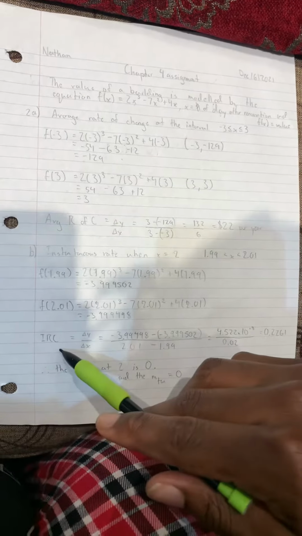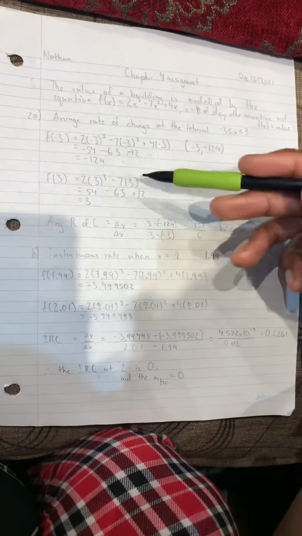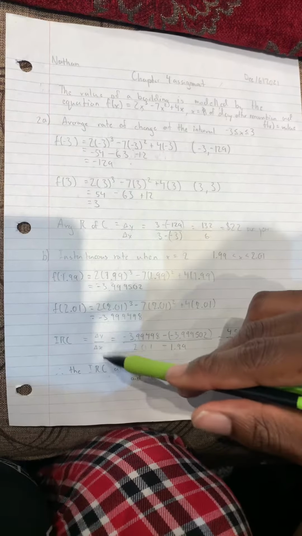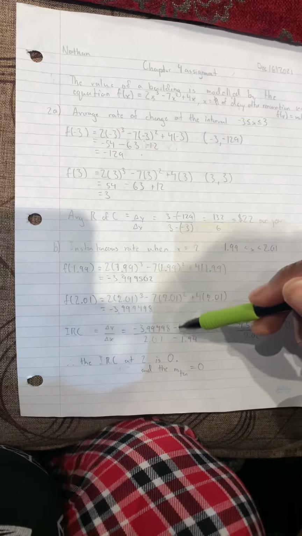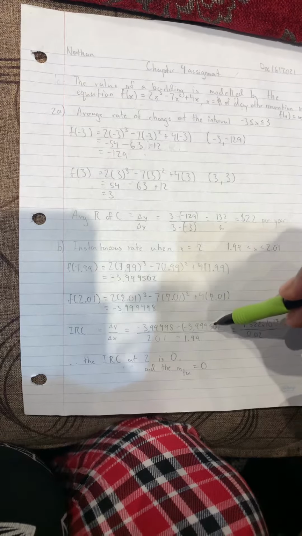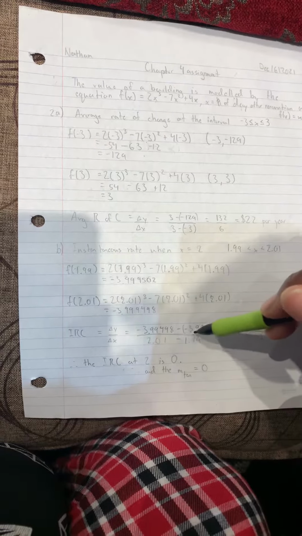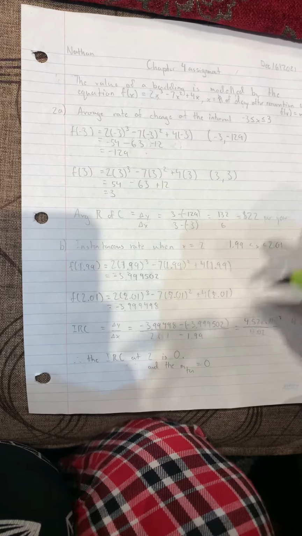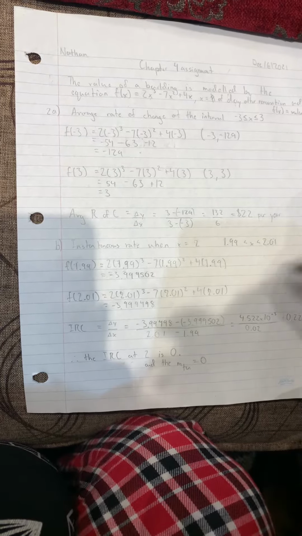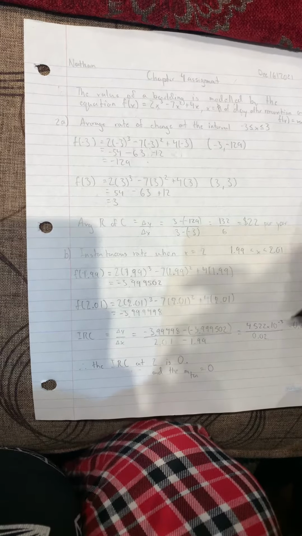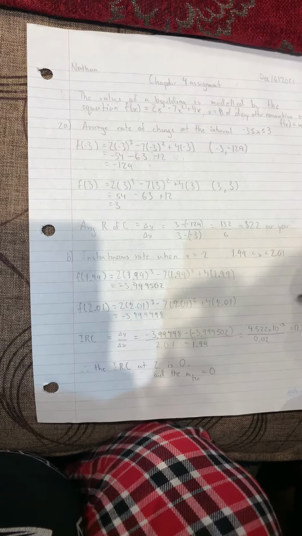So the IRC, which is the instantaneous rate of change, uses the same formula. So it's going to be delta y over delta x. And we get -3.99498 minus -3.99502 over 2.01 minus 1.99. And we're going to get 4.522 times 10 to the power of -3 divided by 0.02. And our answer is going to be 0.2261.